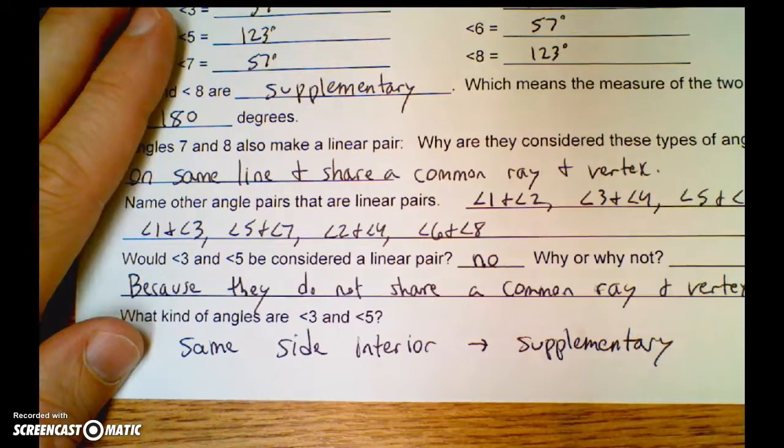Try the questions on the back and see if you can review some of the relationships that you formed today with this investigation.